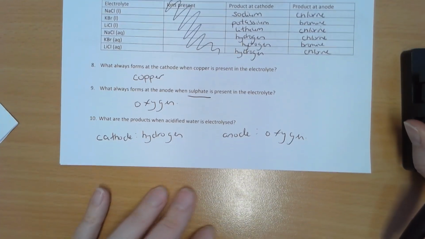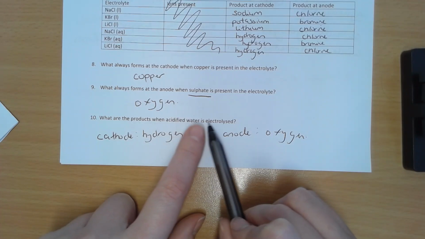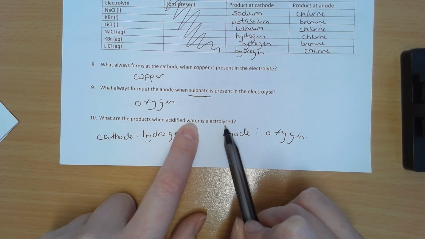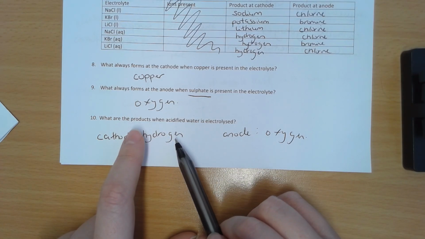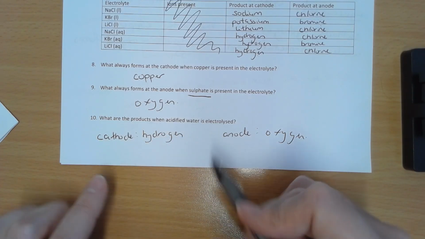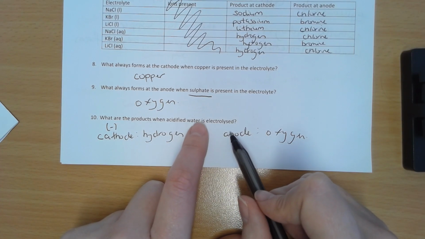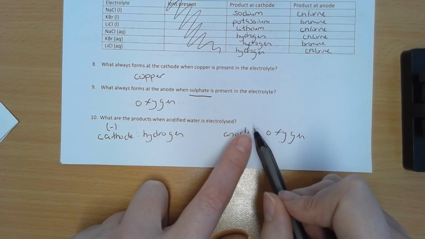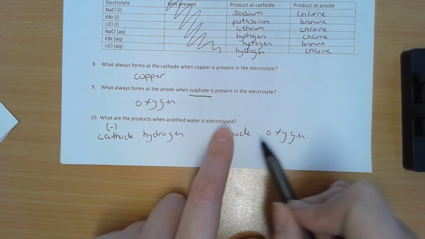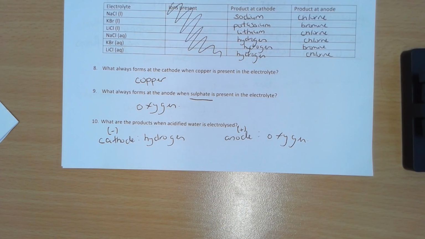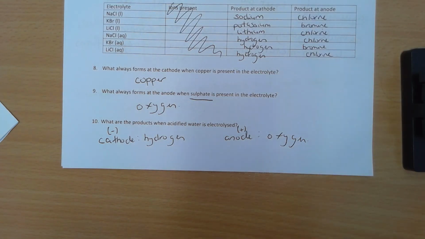The very last question here: products when acidified water is electrolyzed. Water contains hydrogen and oxygen. Hydrogen, from your acids topic, has a plus charge, so hydrogen goes to the negative cathode. Oxygen is in the OH- part, and the negative OH- goes to the positive anode, and you get oxygen. So if you want to split up water, you're going to get hydrogen at the cathode and oxygen at the anode. Okay, we'll obviously do lots of exam question practice on this in class as well.